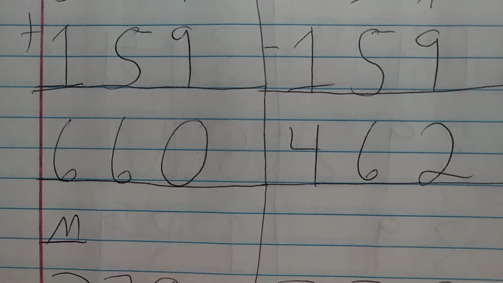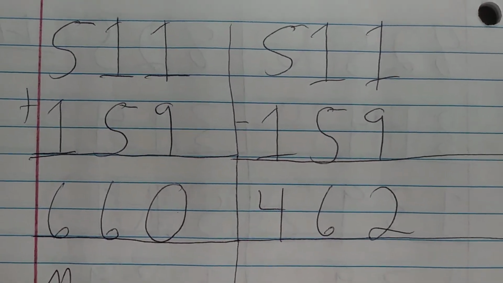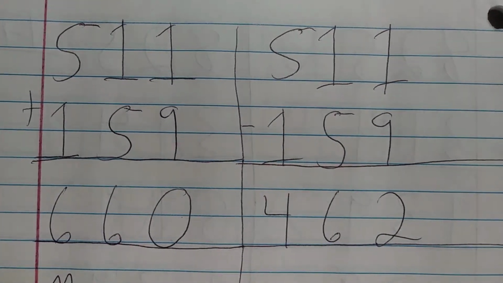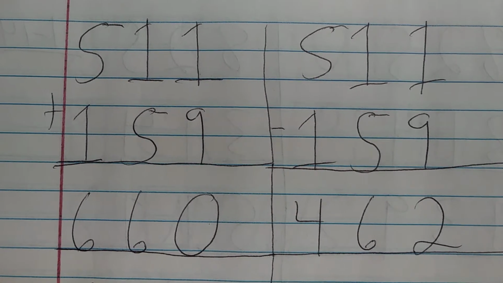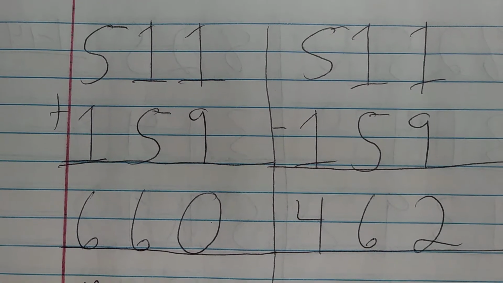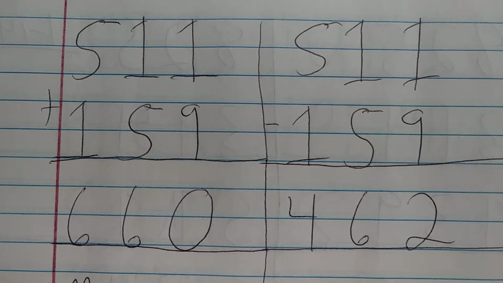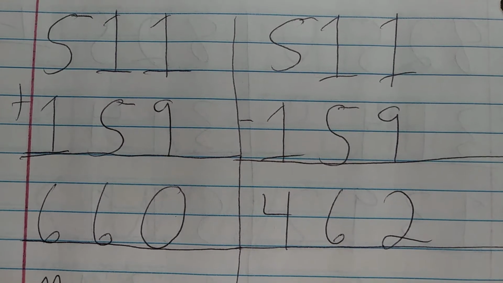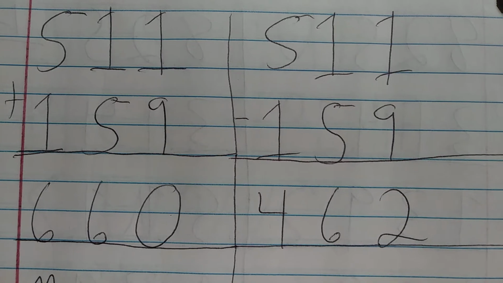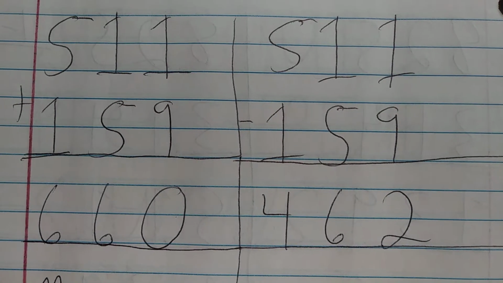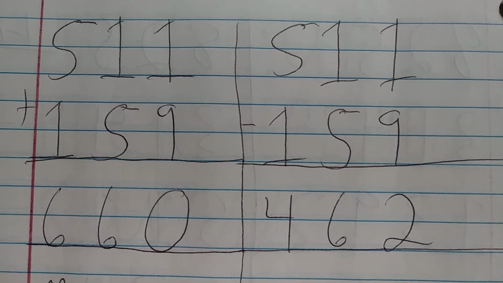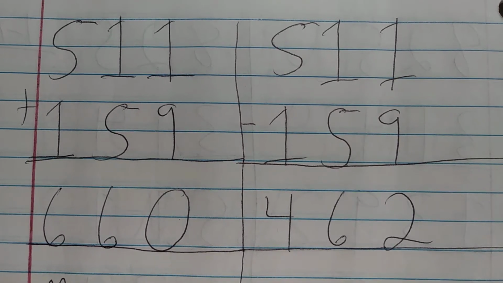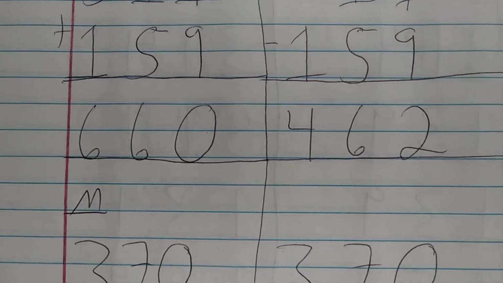You're going to take 511. Going to add 159, so 5 plus 1 is 6. 1 plus 5 is 6, and then 1 plus 9 is 10. Keep the 0. And then subtract off 159, so 5 minus 1 is 4. 11 minus 5 is 6. And then 11 minus 9 is 2. So 462 and 660 did not hit in the next 7 days.